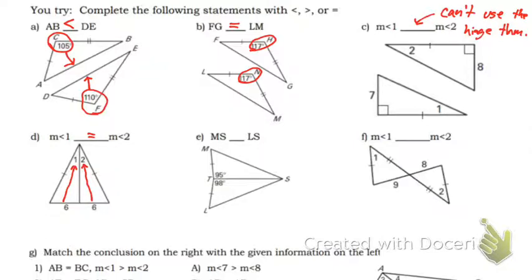Our next one, well, MT is congruent to TL. They gave us that. We should also know that TS is congruent to TS because it's a shared side. And these 95 and 98 are those angles between those congruent sides. So we can use the hinge theorem to look at the side opposite. Well, 98 is bigger than 95, so SL must be bigger than MS, so we should have MS is less than LS.